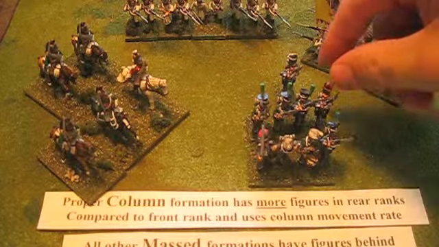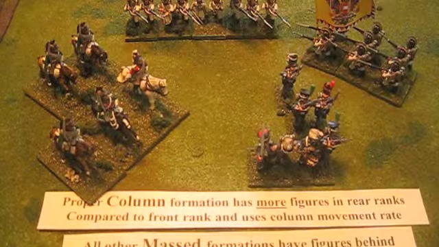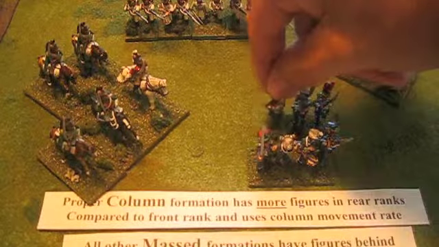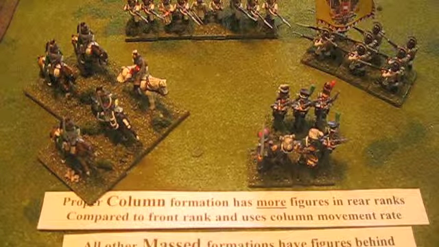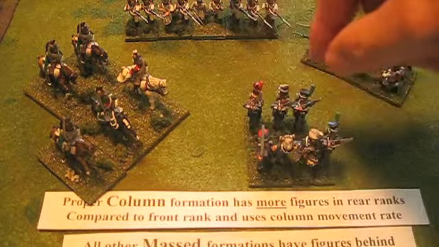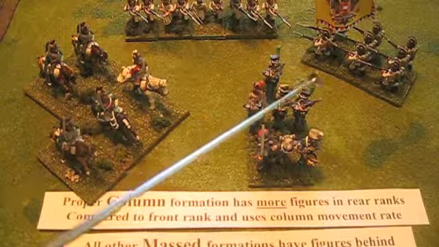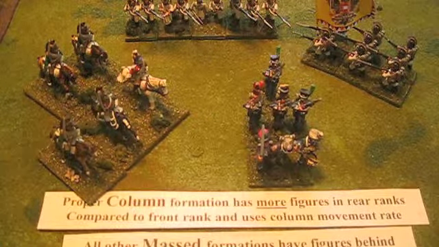Depending upon the size of the unit, you might have different numbers of figures involved. If you only had 7 figures, for instance, this would not be a proper column. But if I changed it to something like this, this would be a proper column because there's 4 in the rear compared to 3 in the front.